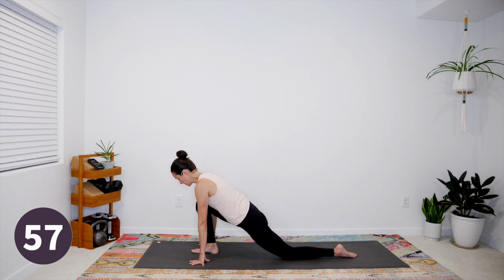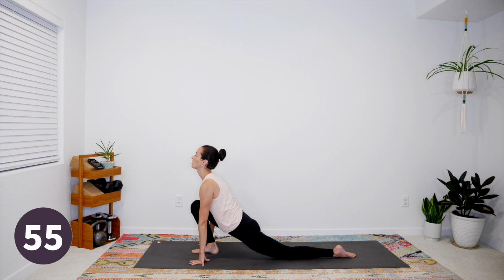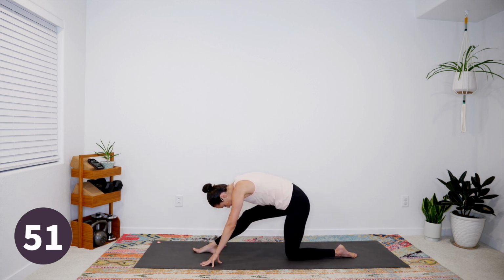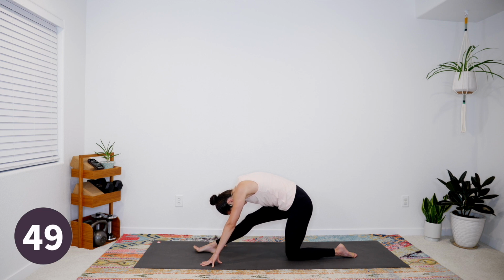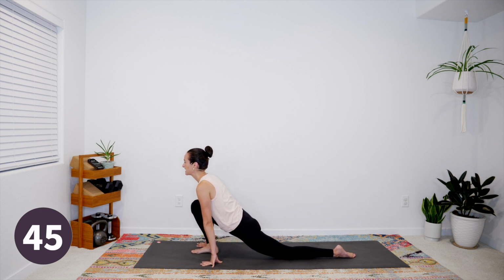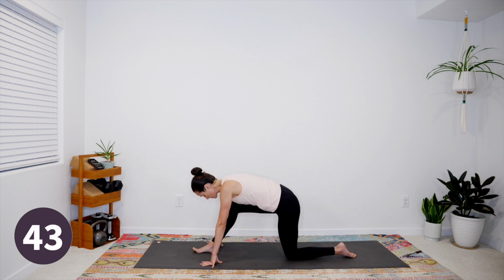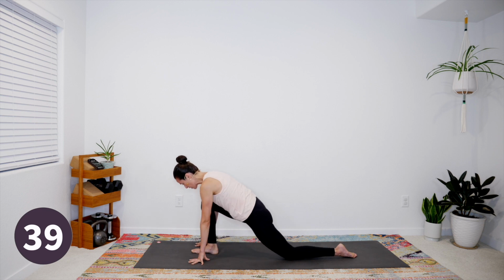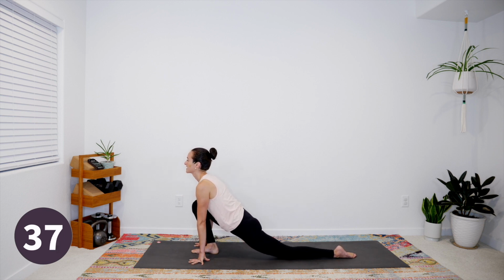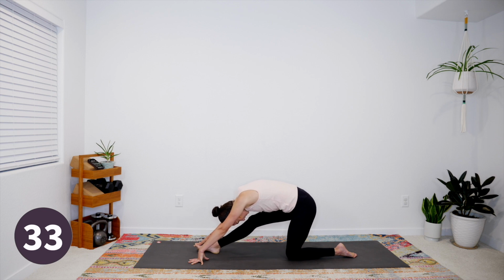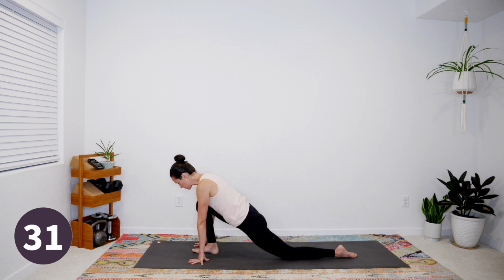Inhale, come forward, lift the gaze, soften the hips toward the earth, and exhale, round, keep the toes pointed, chin to chest. So you should feel a little bit more freedom in the backs of the legs after this nerve flossing. Can help with any sciatica that you might be experiencing. And just really allowing the nerve to move freely, to get unstuck.